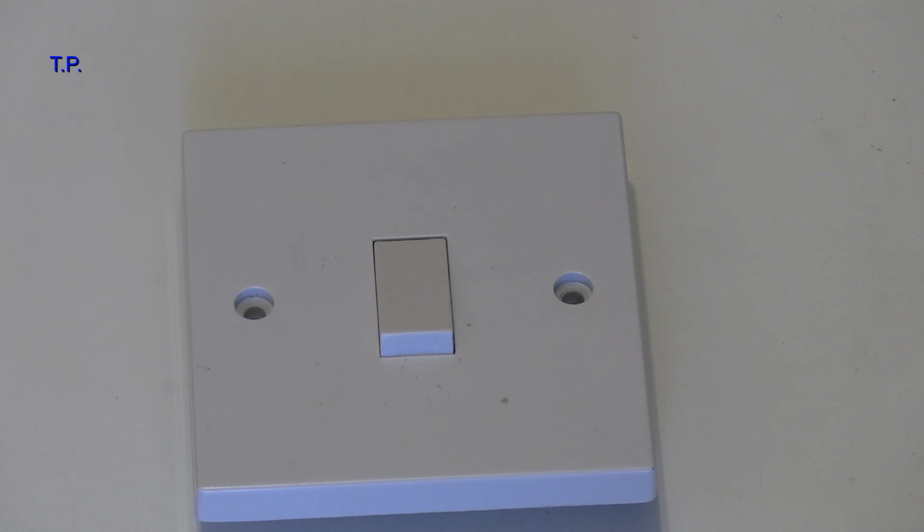Each button on a switch is called a gang. So this switch is a one-gang, two-way light switch. If it had two buttons, it would be a two-gang, two-way light switch. And likewise, if it had three buttons, it would be a three-gang, two-way switch. In America, they would call it three-way switching, but we don't. This is the UK, so it's two-way switching.